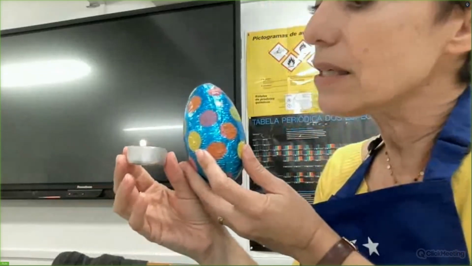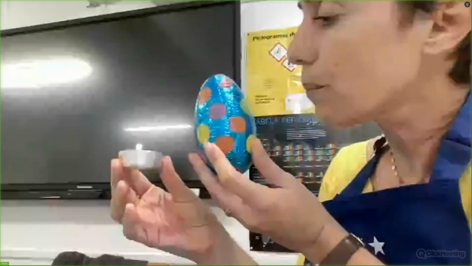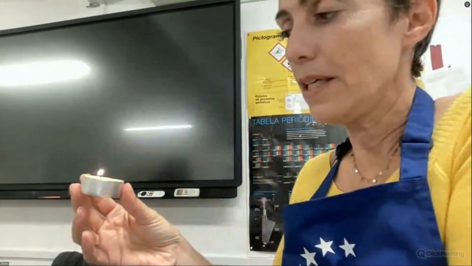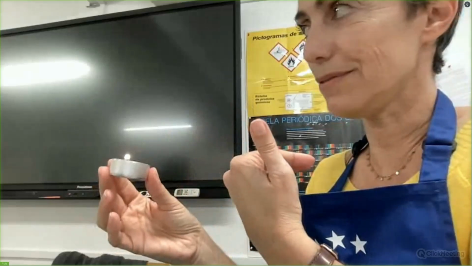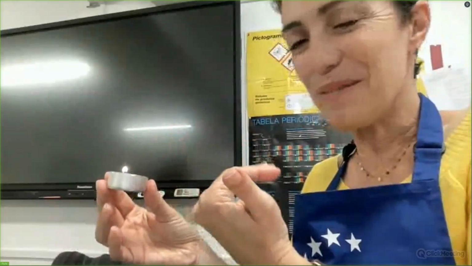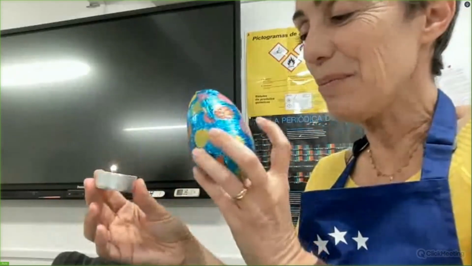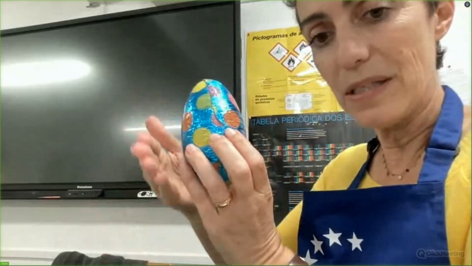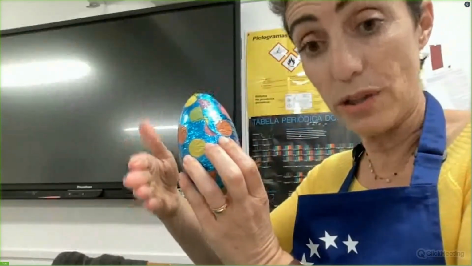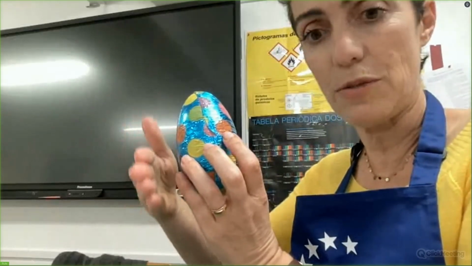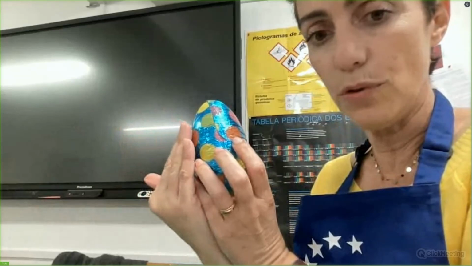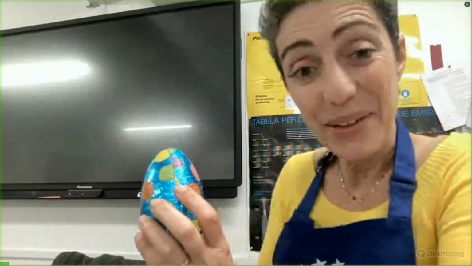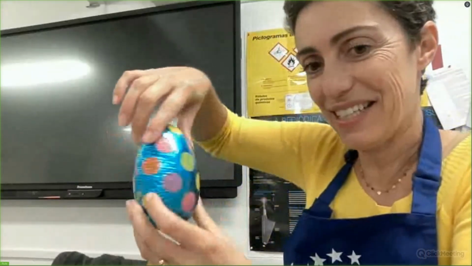I don't know if you can see. Like this. The flame is moving towards me, towards me. And why? Because when I blow in this part, the air pressure decreases in this part, and so the flame moves towards this side.